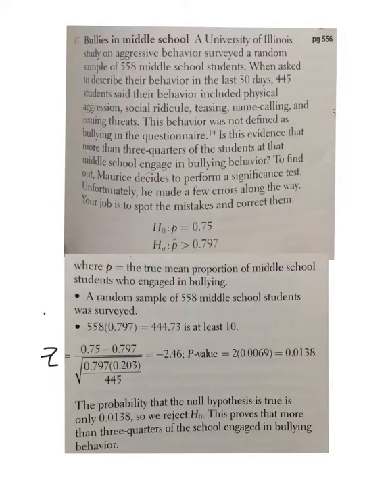Now, the null hypothesis looks pretty good because we're using the parameter, 75%, is what we're looking at. But the alternative hypothesis should also be bigger than 75%, not our p hat. This should just be p, the parameter, not the sample proportion. Now let's see what else we have.